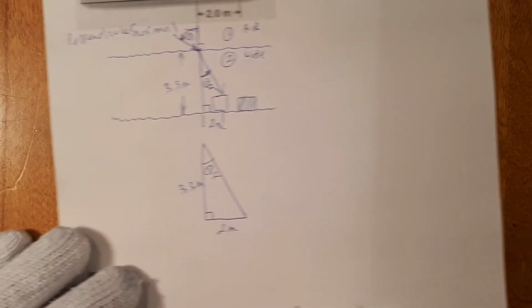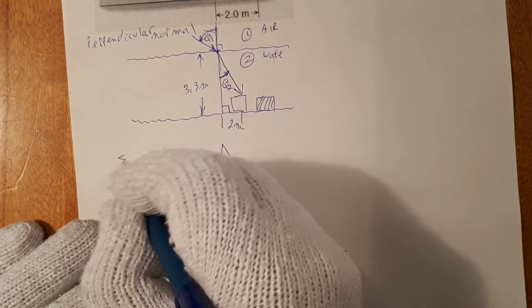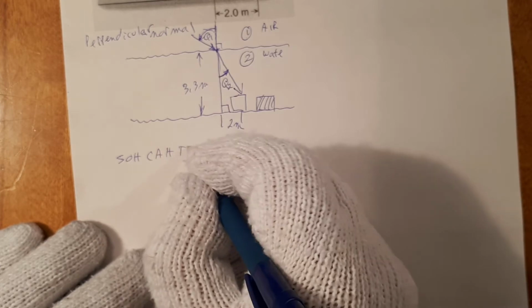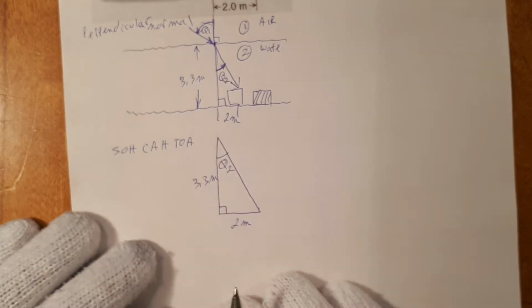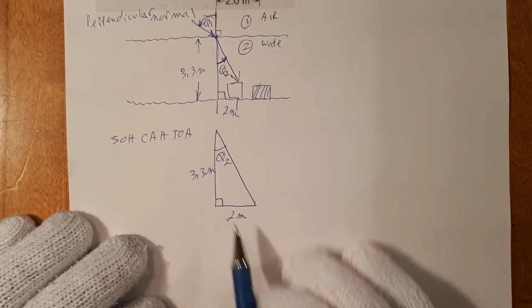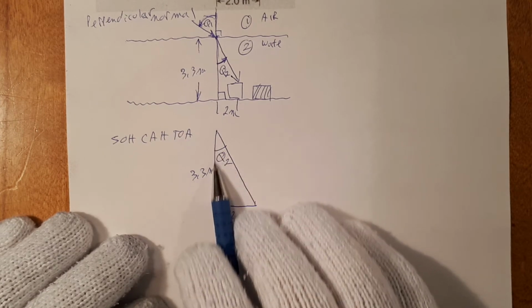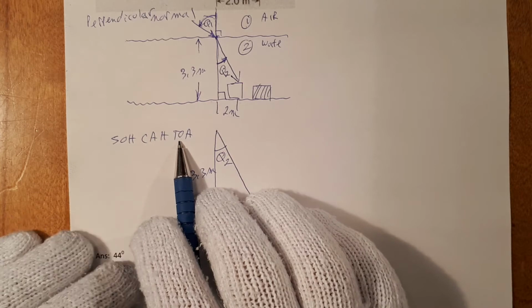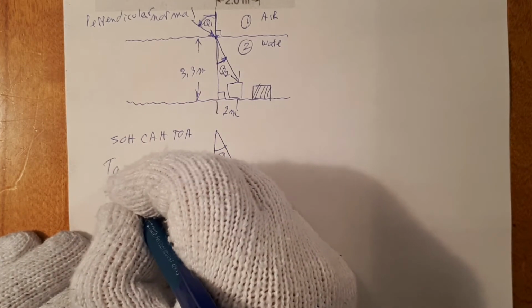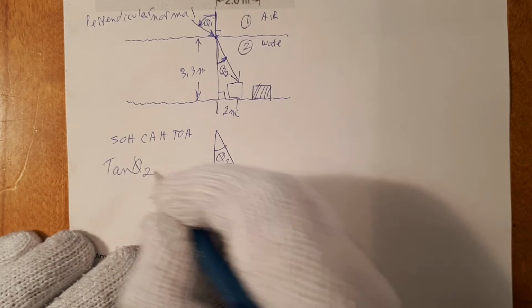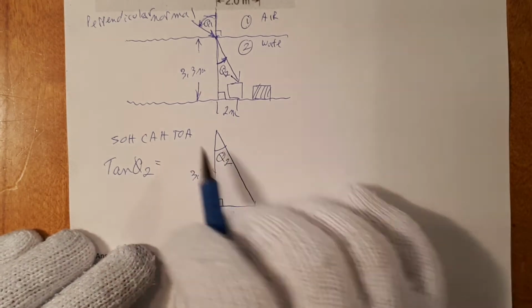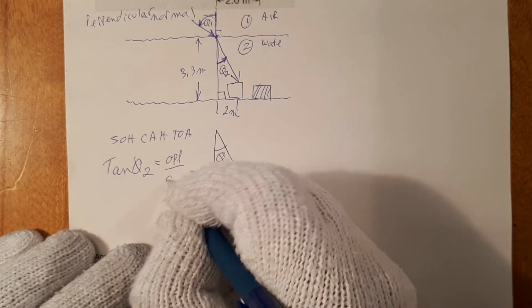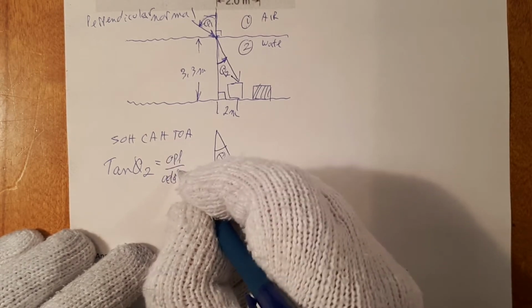Being a right angle triangle, we can use SOHCAHTOA. Looking at this, here's our angle. We have an adjacent and we have an opposite, so we're going to use tan. Tan theta 2 is equal to the opposite divided by the adjacent.